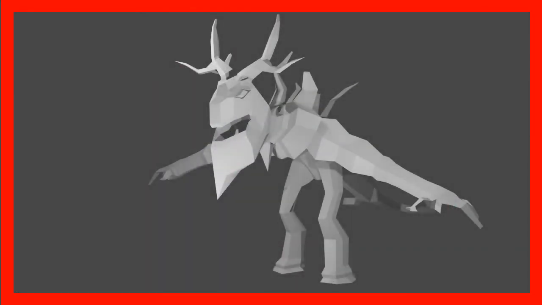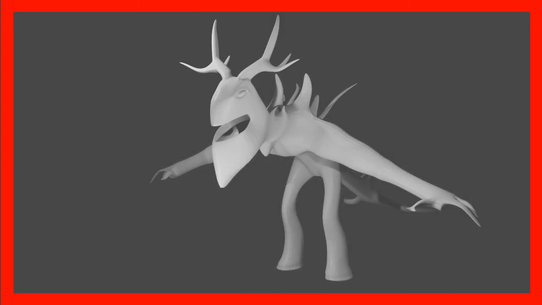Now that I was done with the modeling, I then had to think of whether it would be good with the subdivision surface or not. And this is why I also kept the horns the way they are as well. So I was either going to use this one or this one. I think you can see which one I'm using.